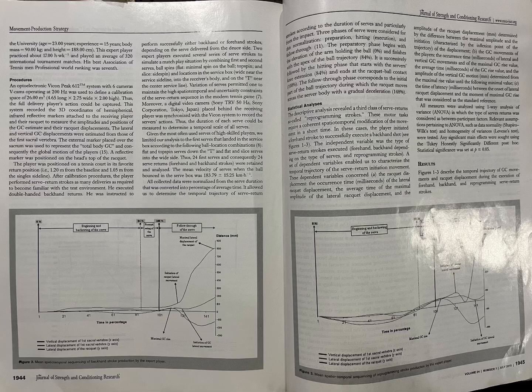At last, concerning the relation between the split-step landing sequence and the initiation movement of the racket swing, the expert player initiated a lateral racket movement before the landing of the split step. The lateral GC movement coincided with the first foothold on the floor after the GC rise, figures 1 through 3. The expert player begins his backswing during the GC downward slope. This initiation movement, when he executed reprogramming strokes, was later, after the landing of the split step, than during backhand and forehand strokes, just before the landing of the split step.